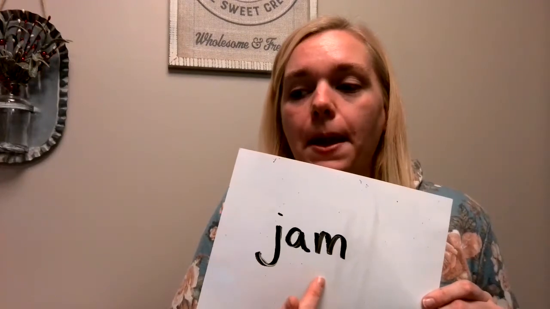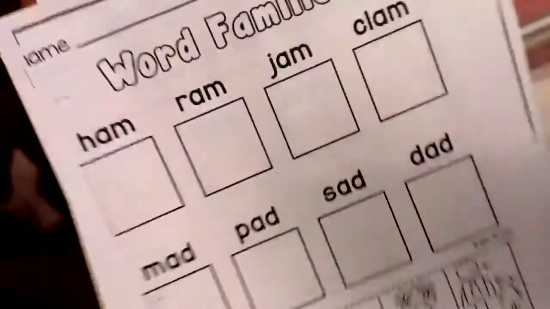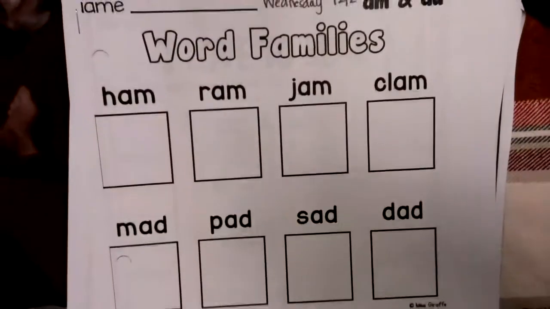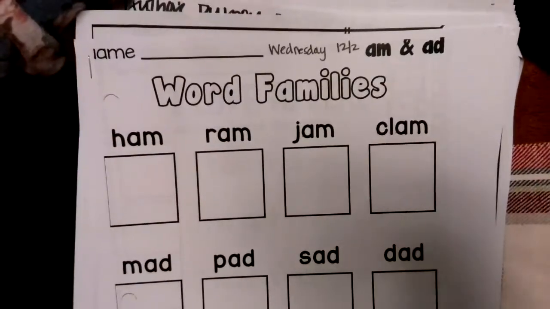And we know that A is going ah. This is not jam, not the word we're looking for. We're looking for jam. Okay? So when you work independently, you're going to be able to sound out words because you know what sound the A is making. I'm going to flip my camera around again so you can see our word family practice sheet.